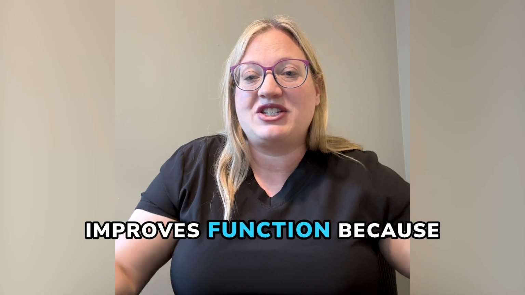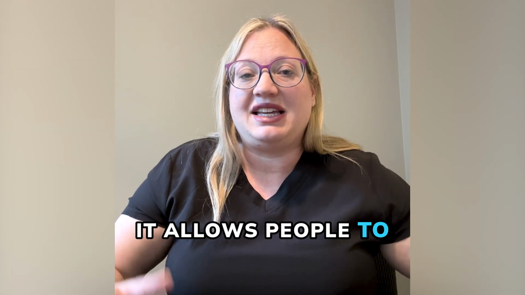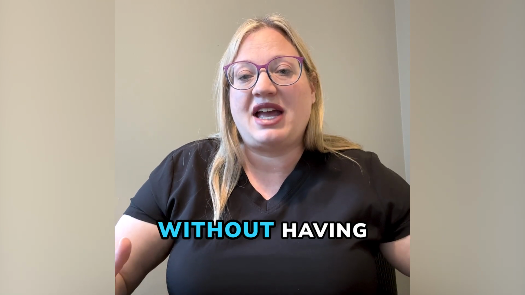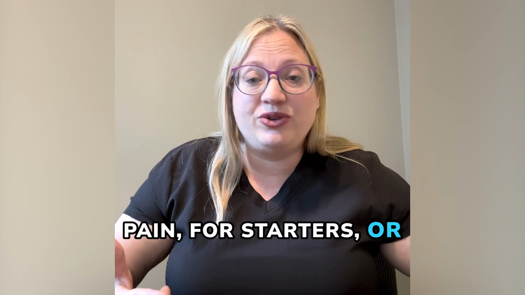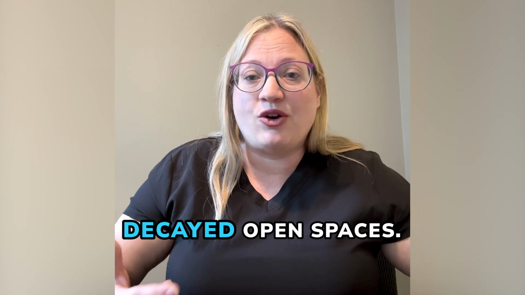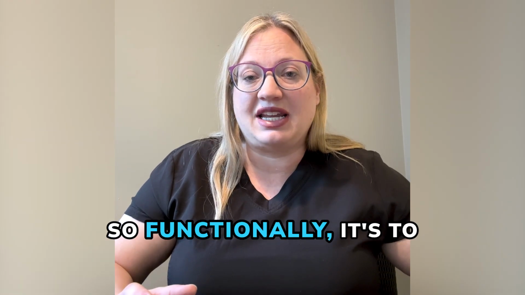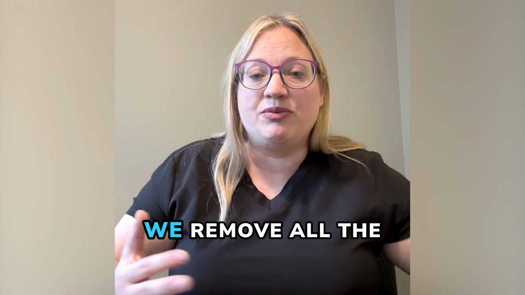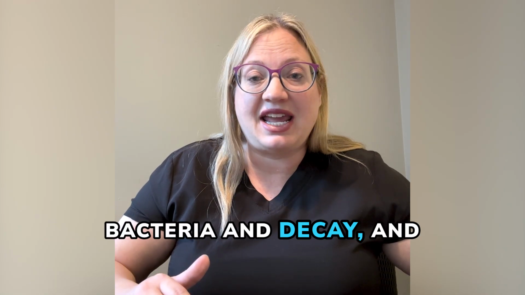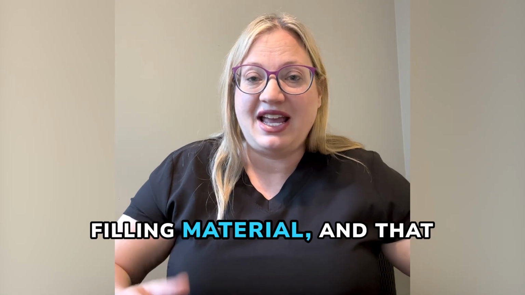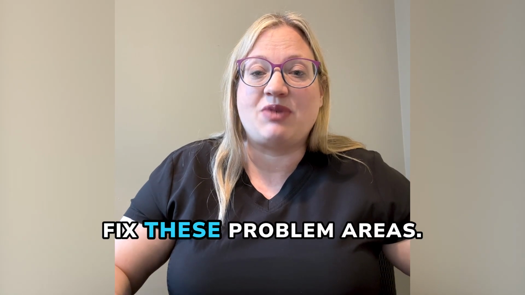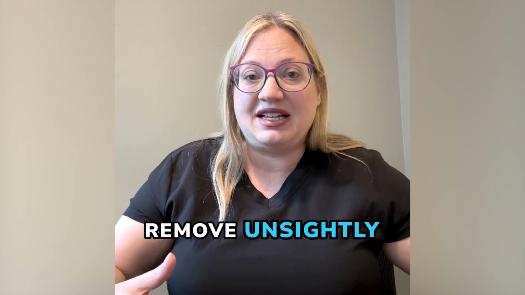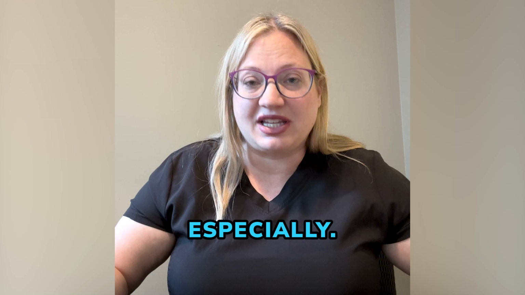Restorative dentistry improves function because it allows people to eat again and function with their teeth and speak properly without having pain, for starters, or food that gets lodged into decayed open spaces. So functionally, it's to restore the form of the tooth, the function of the tooth. We remove all the bacteria and decay, and then we replace it with filling material, and that helps to fix these problem areas. Aesthetically, it can remove unsightly decay in the front teeth, especially.